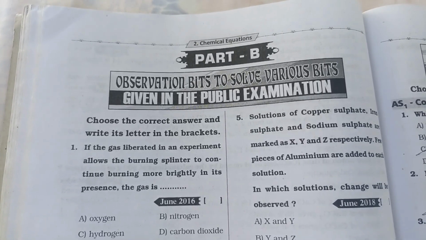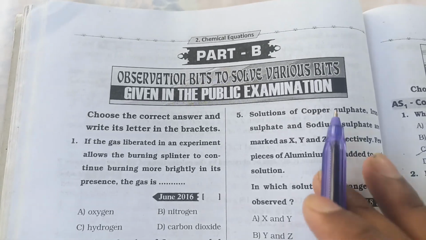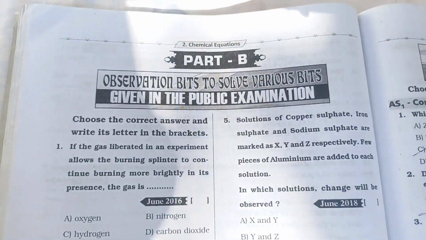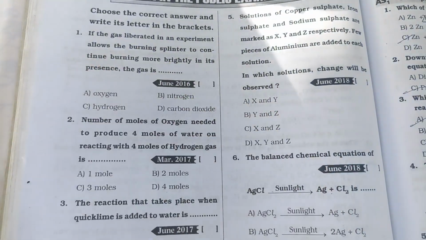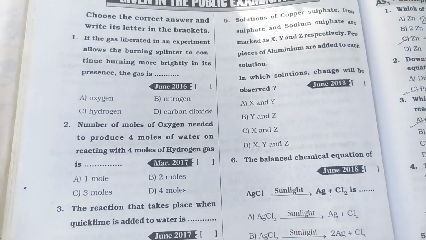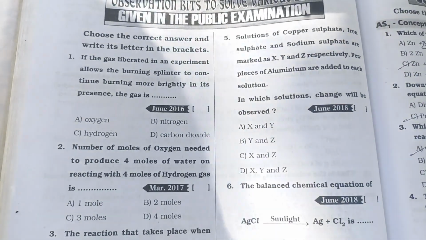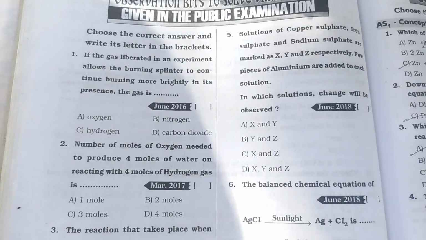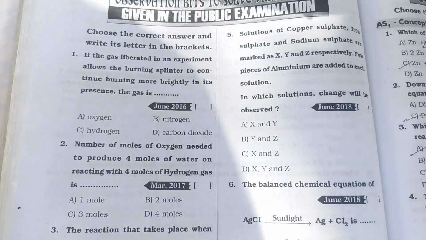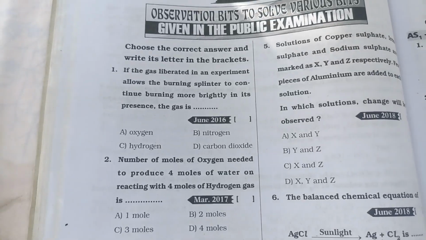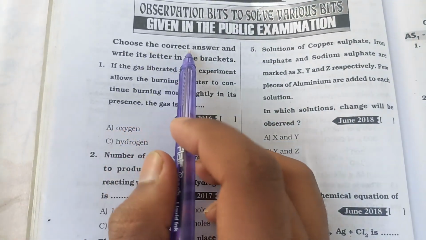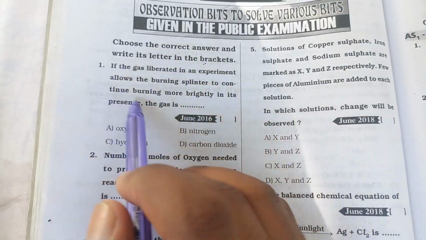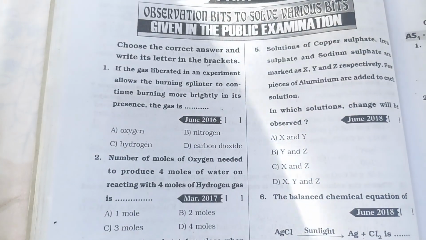So here an MCQ question is given. Here are some MCQ questions which have already come in the exam. Let us see in the board exams, you can say the public exam also, which type of questions came in the exam, and whatever is left we will practice. So choose the correct answer and write the letter in the bracket. We have to write in the bracket, and you have to practice it.